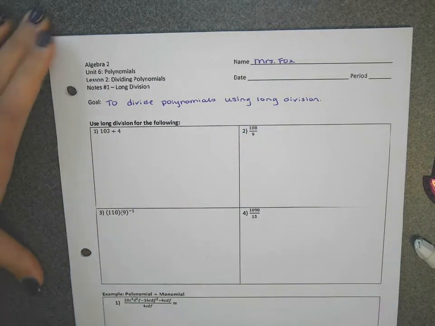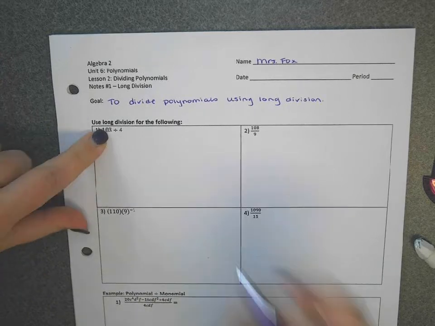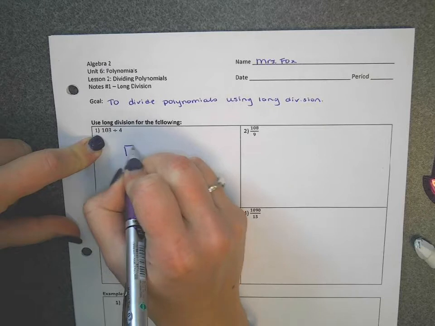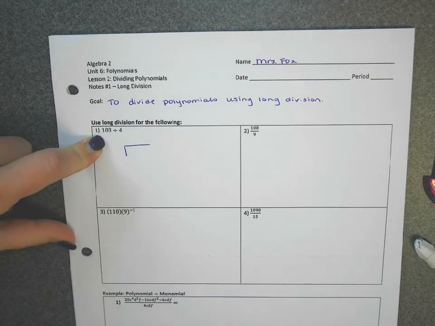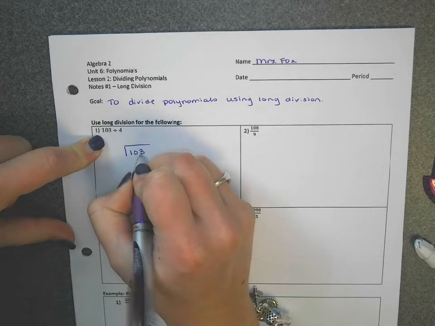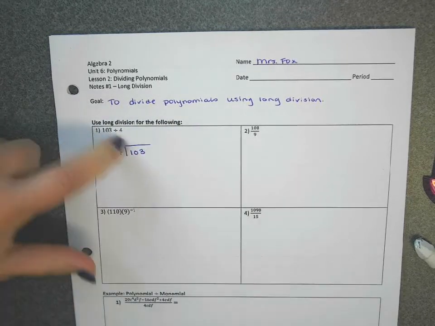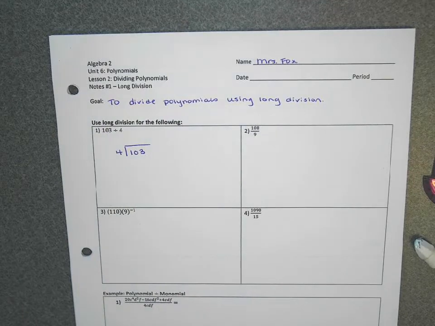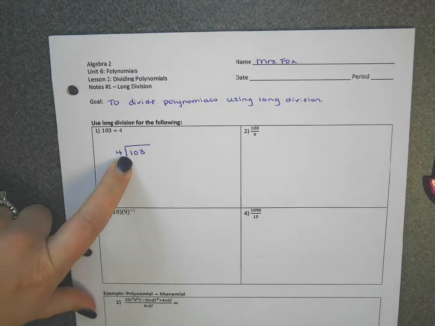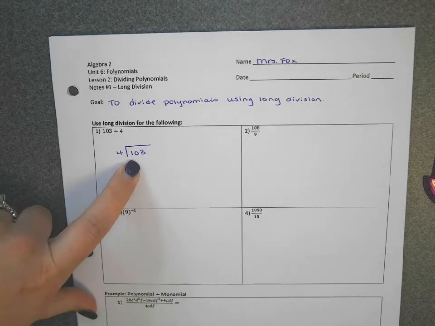So when I see a division problem, I have my 103 divided by 4. So I make this corner of a box, and I write the 103 in here, and I write the 4 outside because I'm dividing by 4, so that goes on the outside. Then I say, how many times does 4 go into 1? It can't. Okay, so how many times does 4 go into 10?